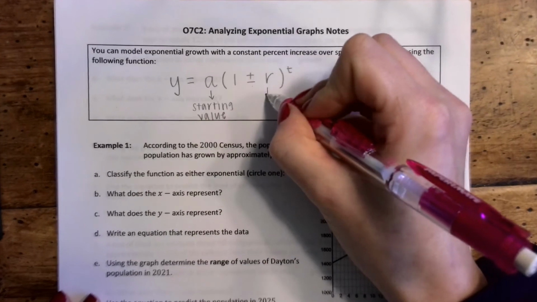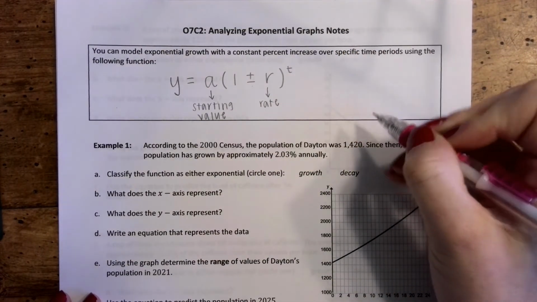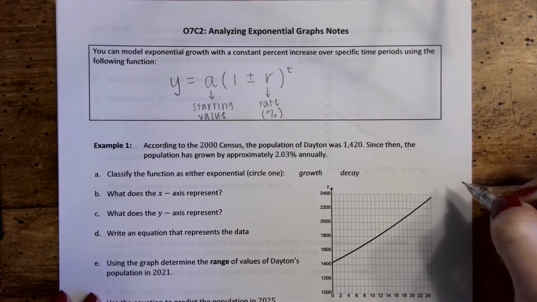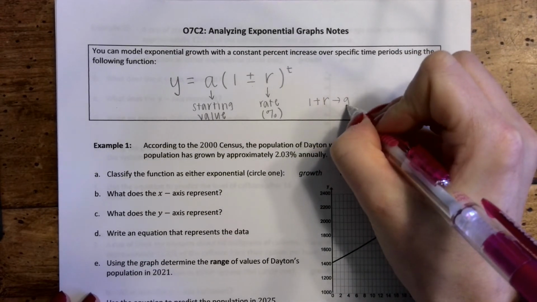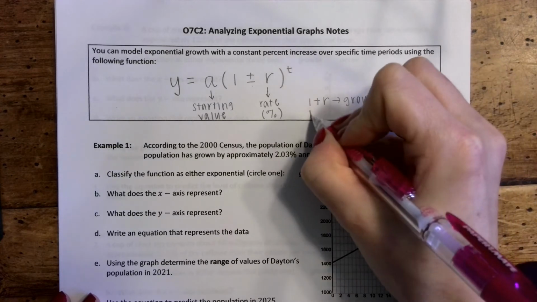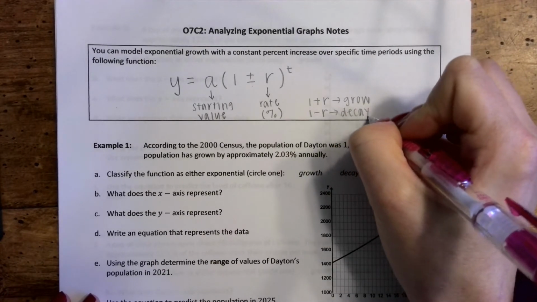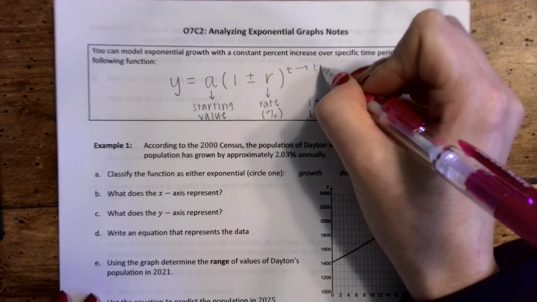The r value is the rate at which that thing is increasing or decreasing. This rate will always be given to you as a percentage. Again, you're going to do your 1 plus r if it's growing, 1 minus r if it is decaying or getting smaller. This t value is always your time.